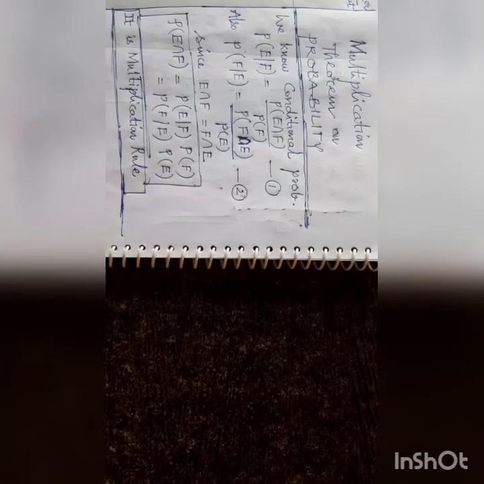I have explained some illustrations to make you better understand independent events and the multiplication theorem. My dear students, today we are going to learn the multiplication theorem on probability. It is very easy. You already learned conditional probability: P of E given F equals P of E intersection F by P of F. In the previous video, you have learned it. This is equation number 1.